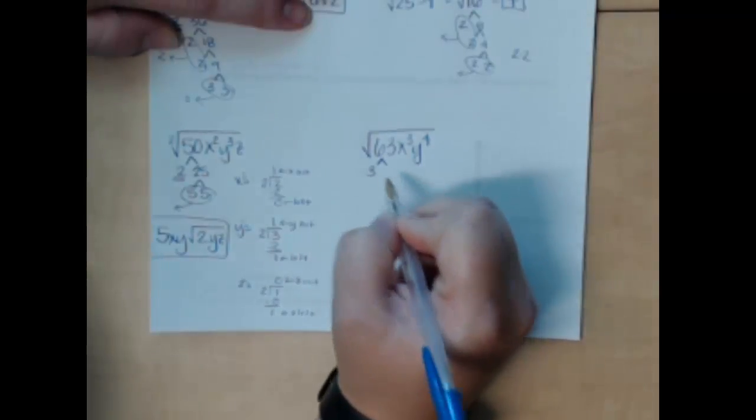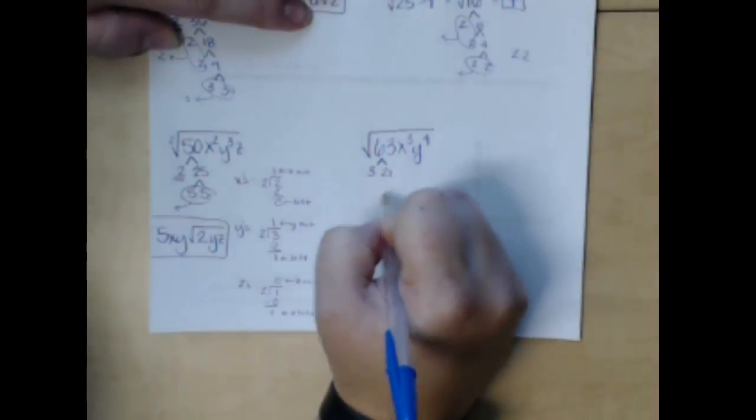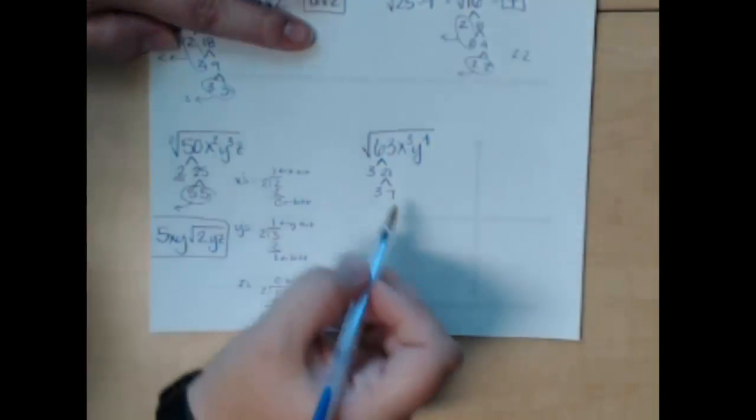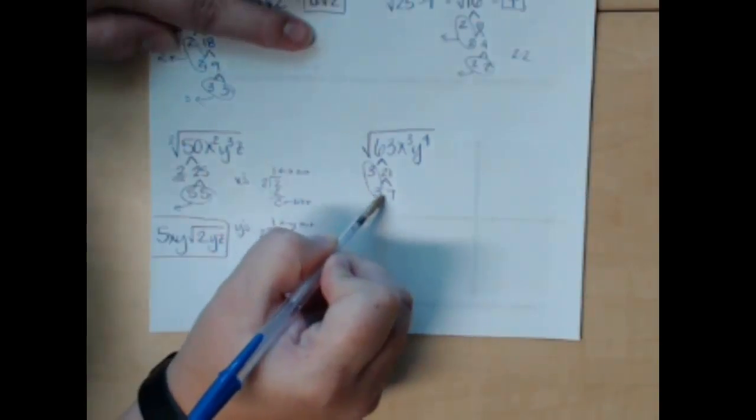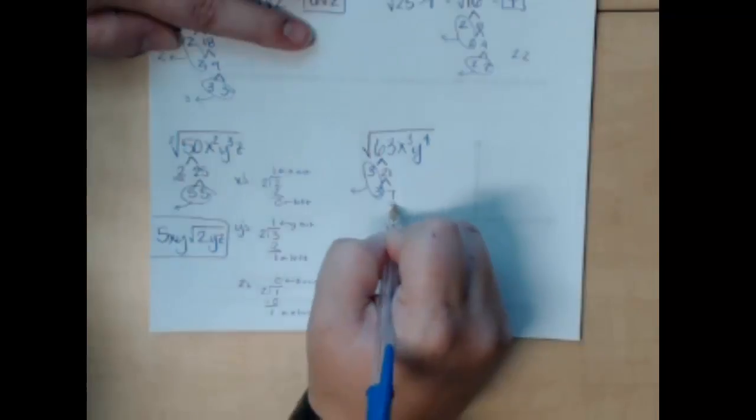So 3 goes into 63 21 times. 3 goes into 21 7 times, and 7's prime. So the only thing I have 2 copies of is 3. So that tells me I can take out a 3, and I'm going to be left with a 7, right?